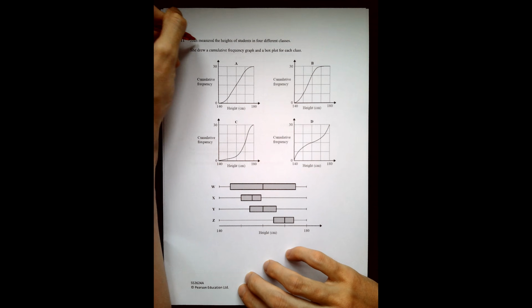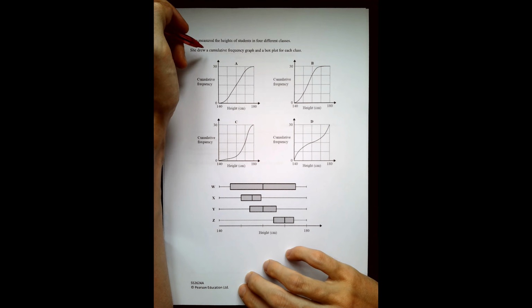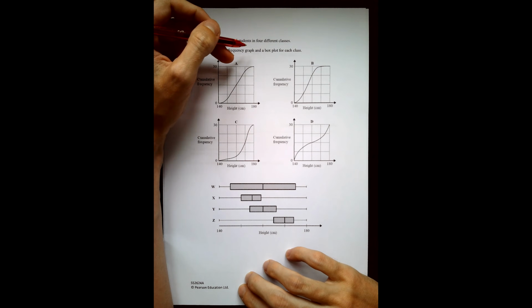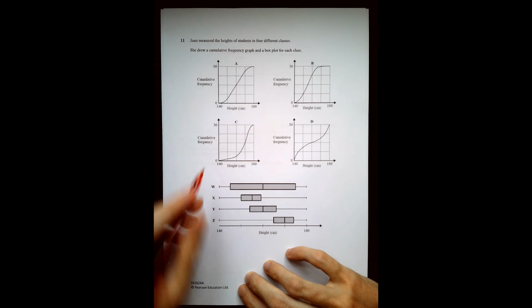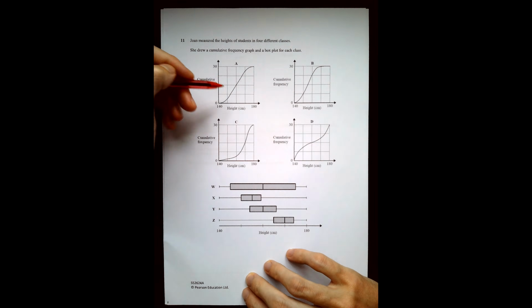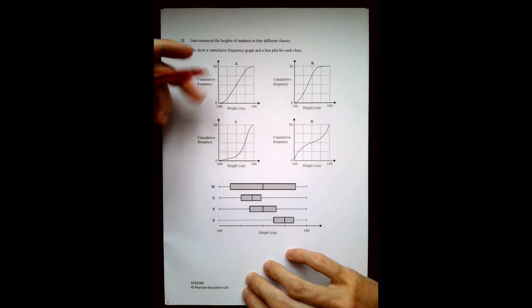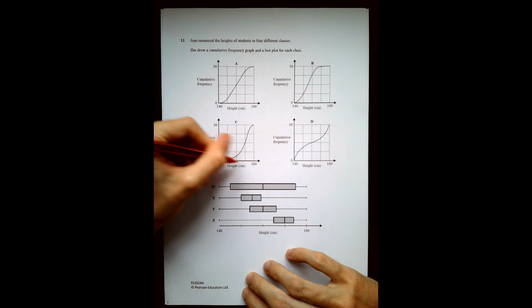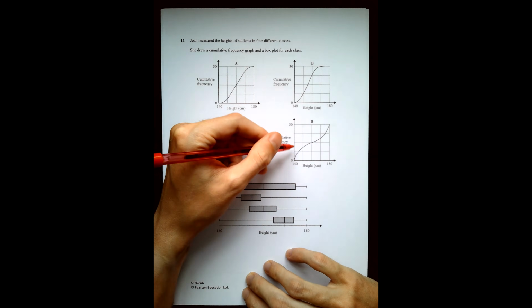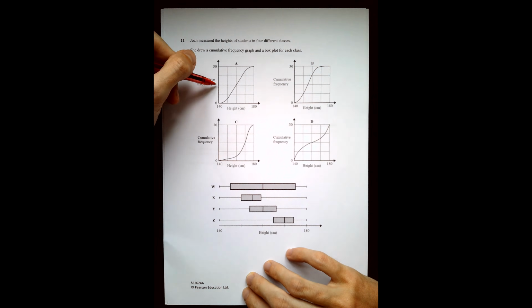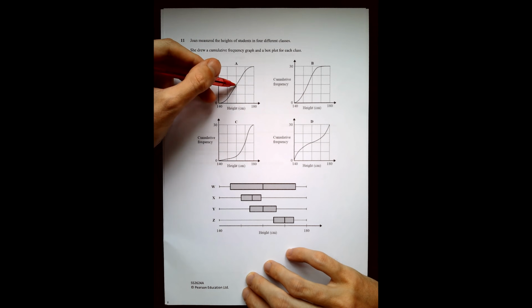Okay, so Joe measured the heights of students in 4 different classes. Drew a cumulative frequency graph and a box plot for each class. Okay, so we've got these 4 here. Go up to 30 and they've got the heights along the bottom. Now looking at the medians for each of these, they're very slightly different, so the medians will be halfway on cumulative frequency between 0 and 30 in this case, so 15.